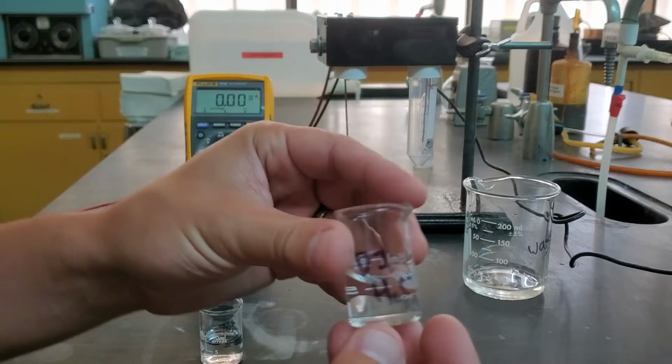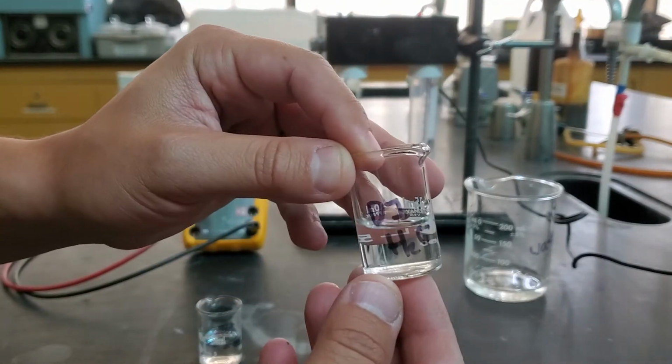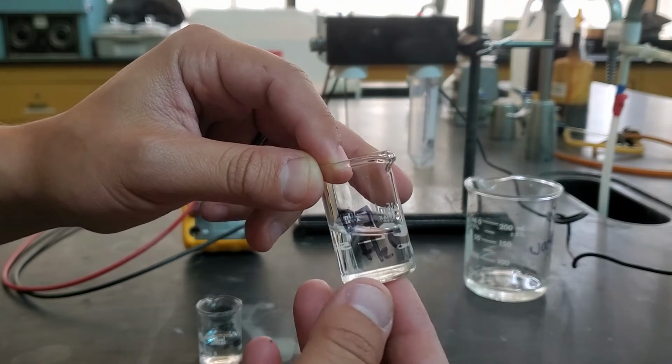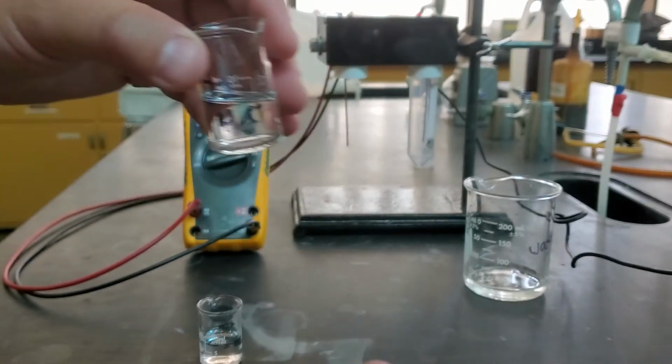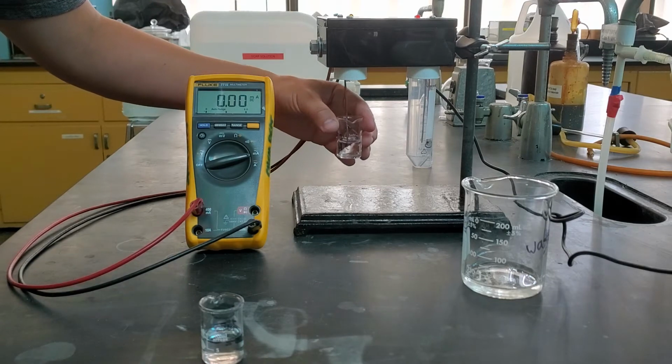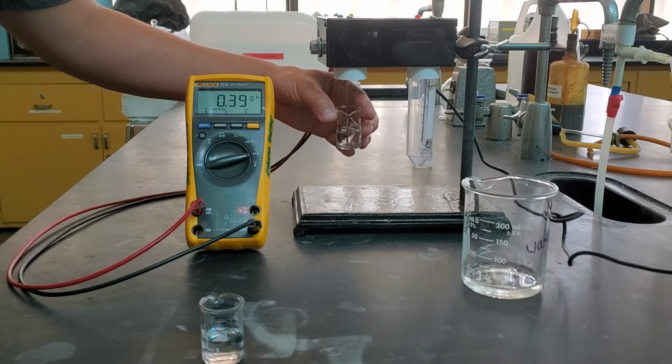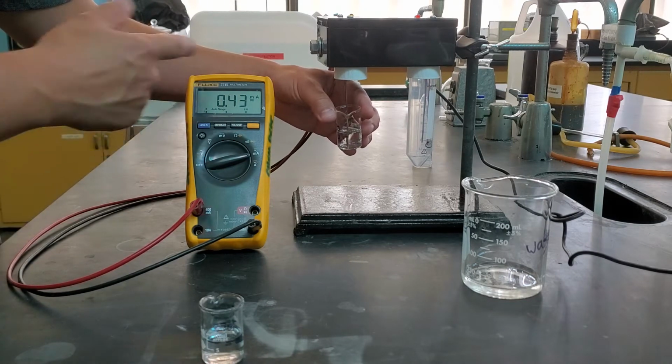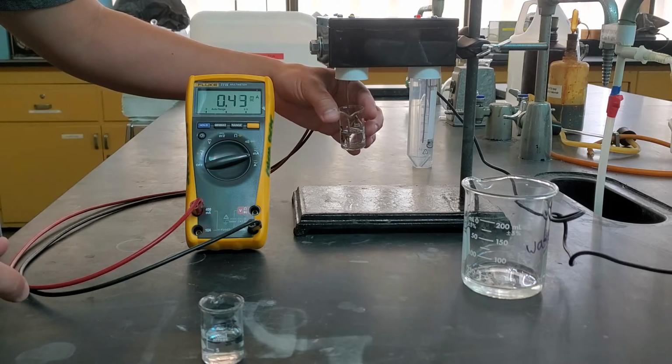So as an example, this is our deionized water. So this is going to be the same as your distilled water. That's just pure water, or as close to pure water as we can get. So just H2O. I've gone ahead and put them into this beaker. And so now we can go ahead and we can measure our current.